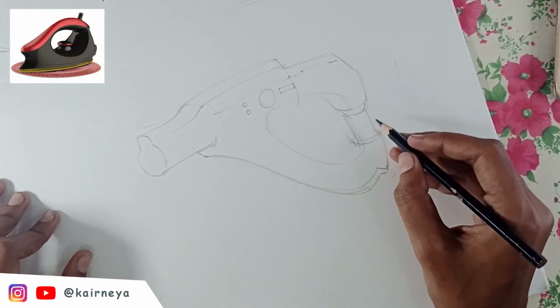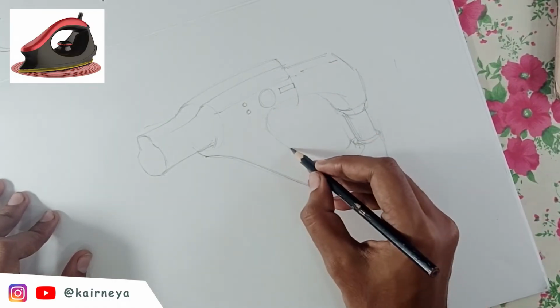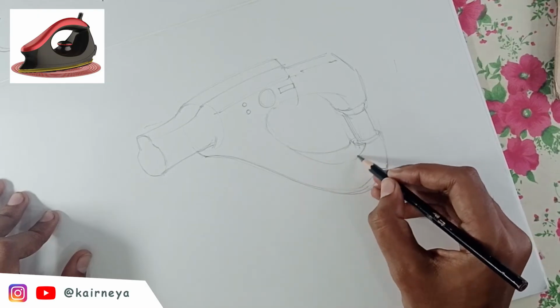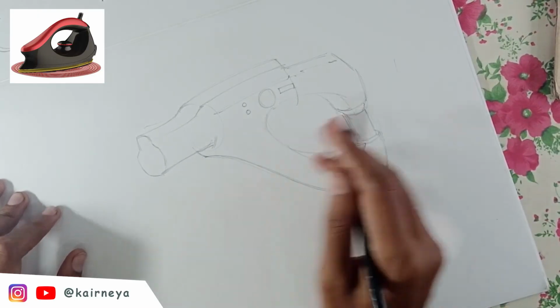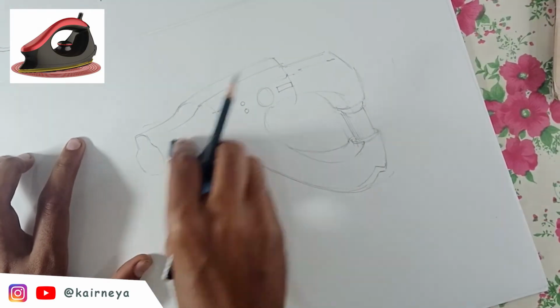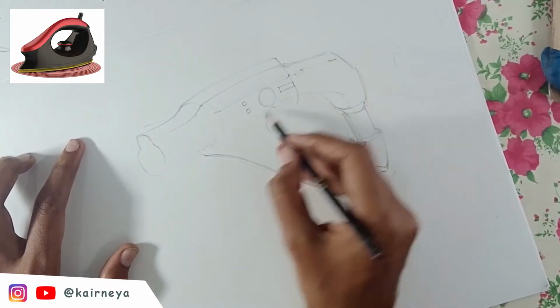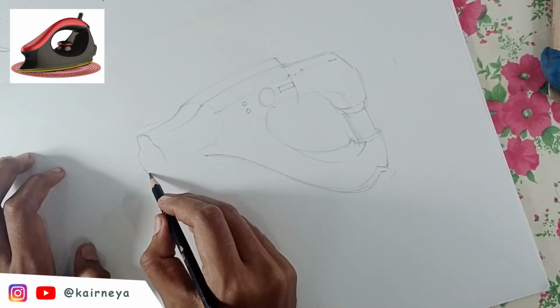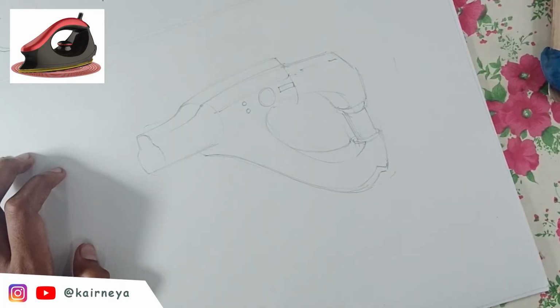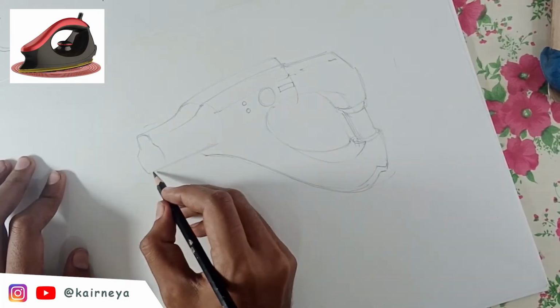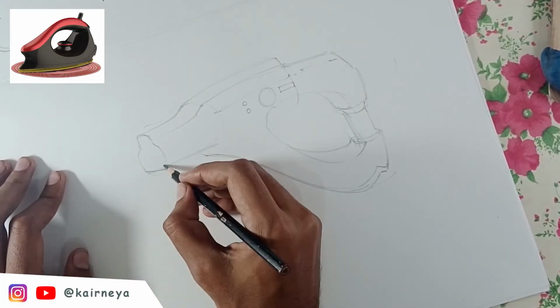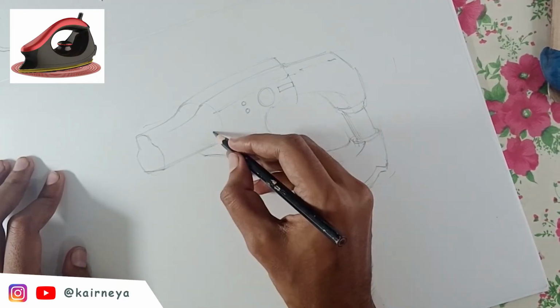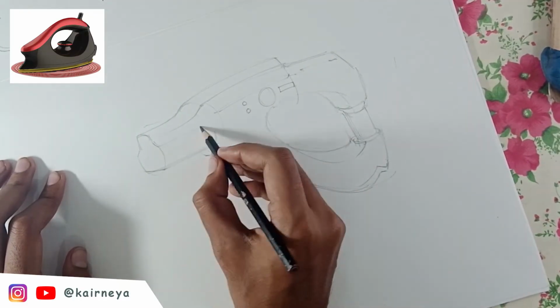And since I'm not using a very dark pencil, it is very easy to remove all these lines later on. But right now I'll just care about the perspective. For example, this here I messed up with the perspective. This should go like this, yeah. And this should come like this here. Oh yeah. So this is all right.